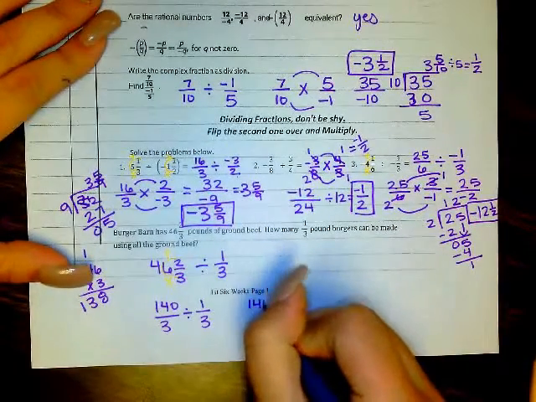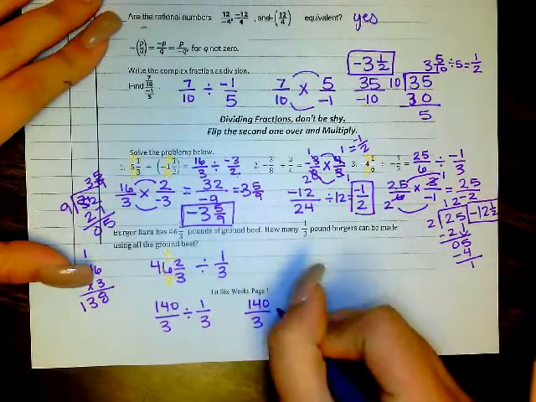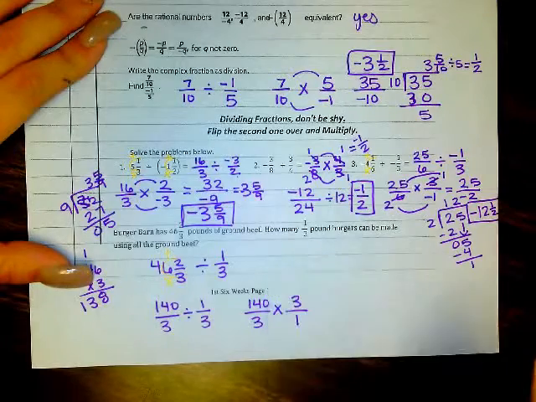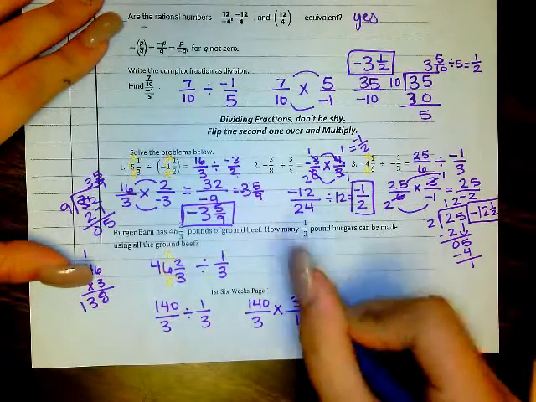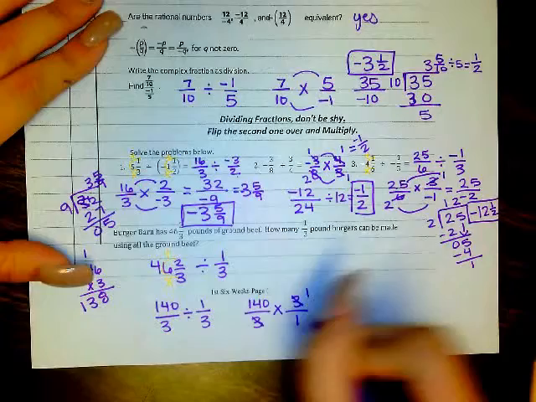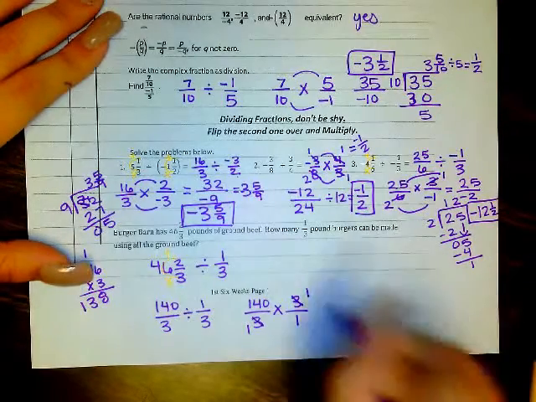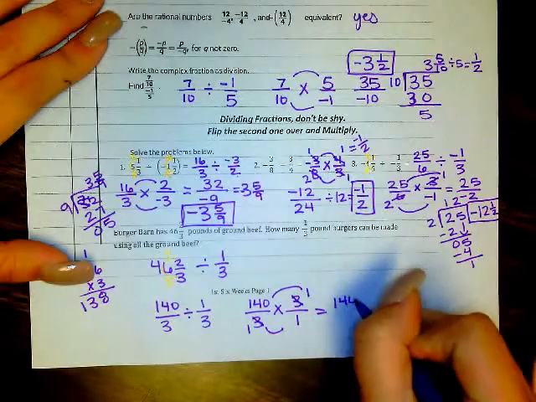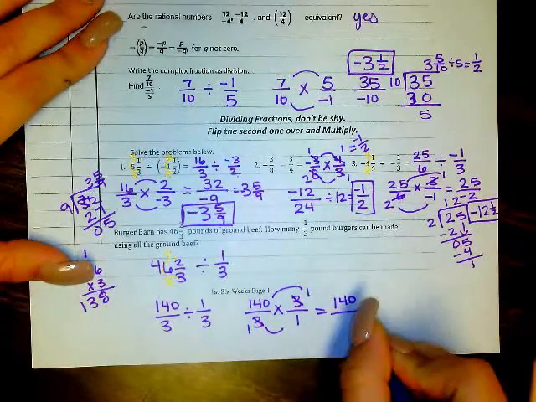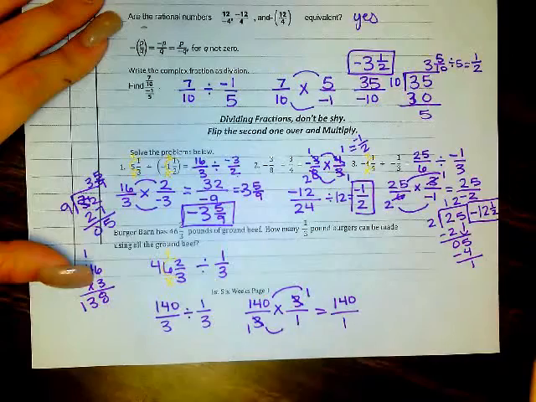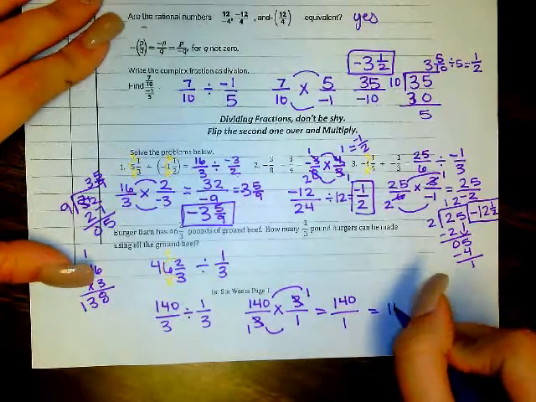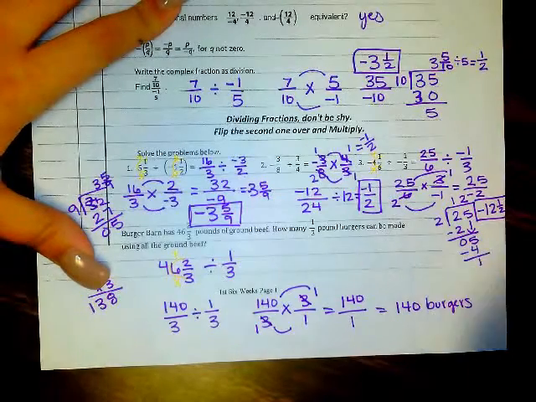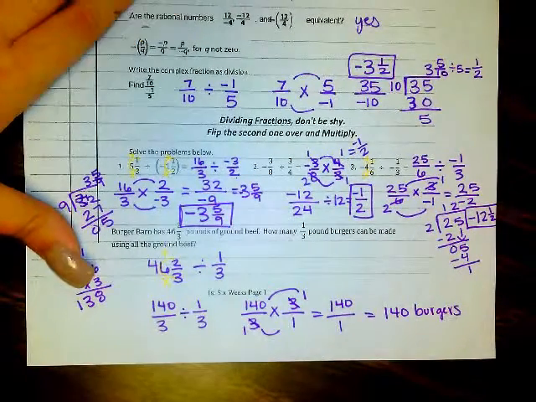So we're going to keep the first fraction the same, change the division to multiplication, and then flip the second fraction. Alright, I can already see that I can reduce these by 3. So now I'm just multiplying the top and the bottom. I multiplied the numerators, got 140, and then 1 times 1 is 1. So the answer is 140 burgers can be made. Alright.